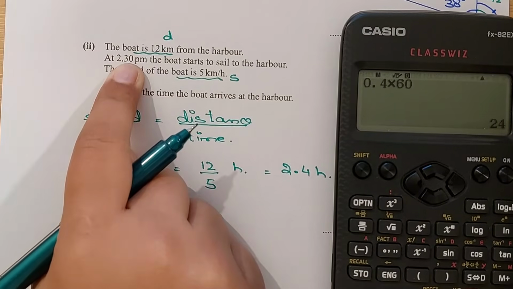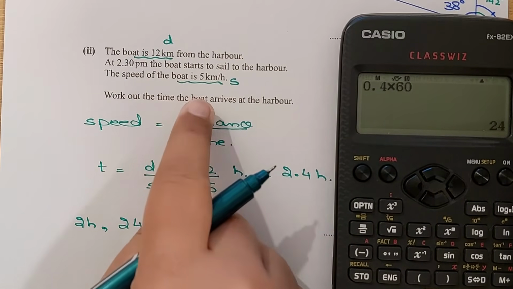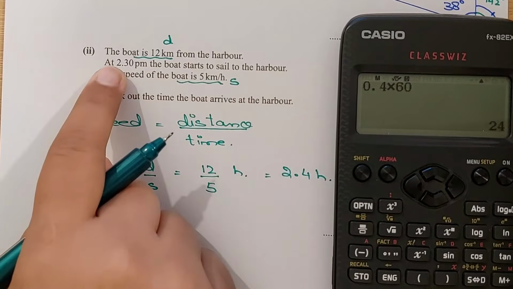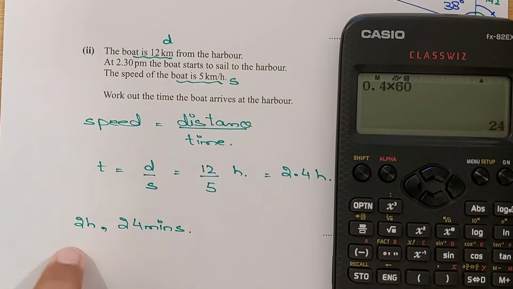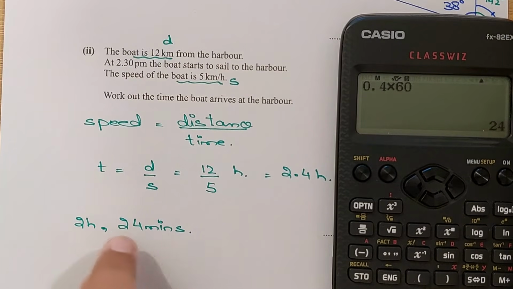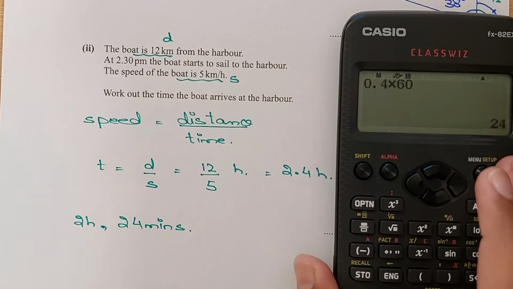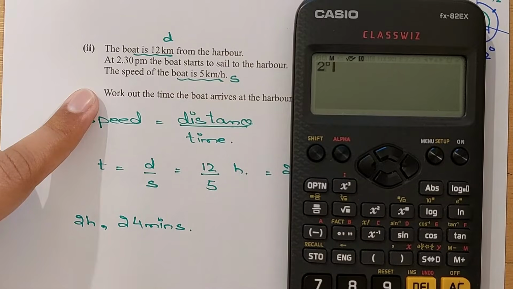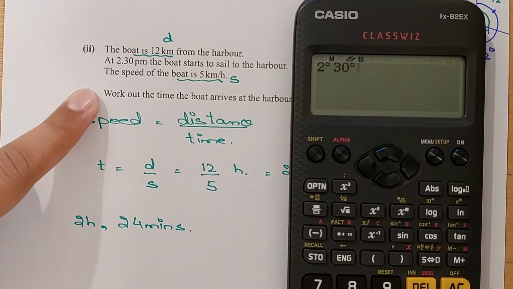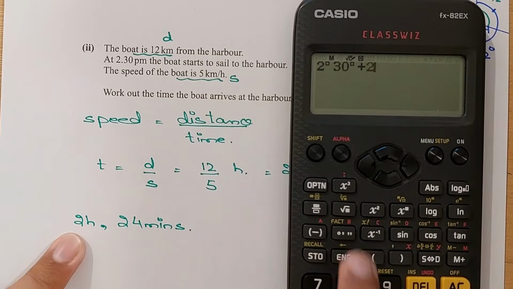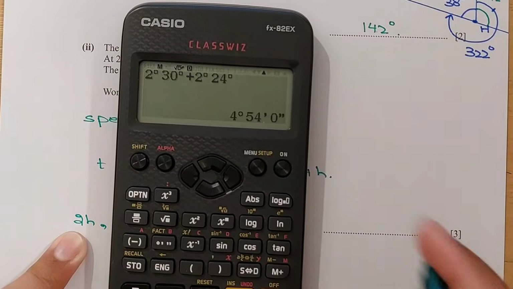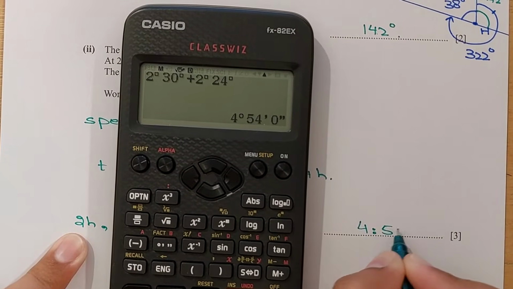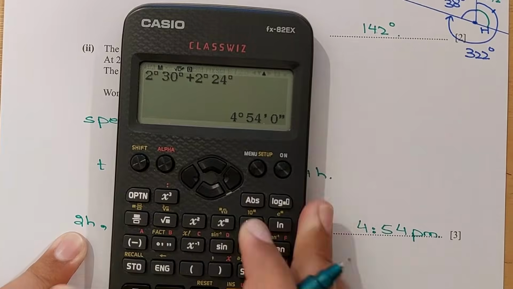At 2:30 p.m. the boat starts and we need to find the time when the boat arrives at the harbor. So the starting time is 2:30. It takes 2 hours and 24 minutes for the whole journey. So we need to find the ending time. So that is 2 hours and 30 minutes at 2:30, and we add 2 hours and 24 minutes. We will get the time 4:54 p.m. Right.